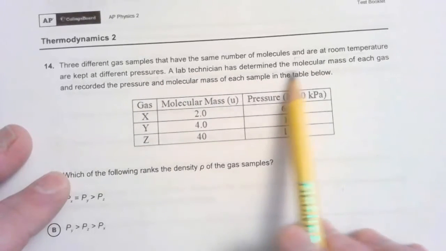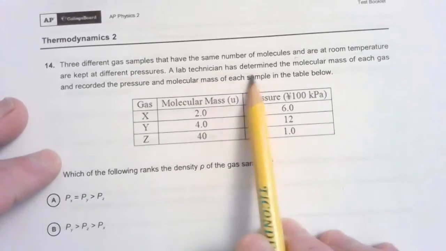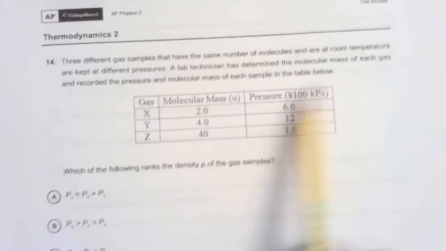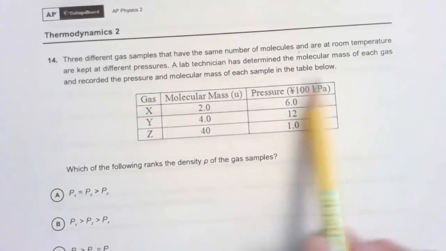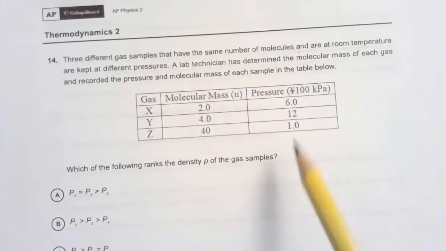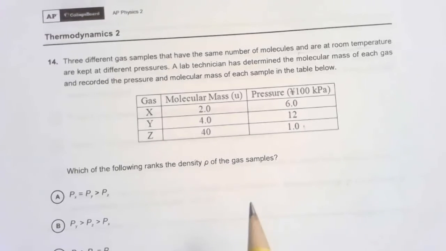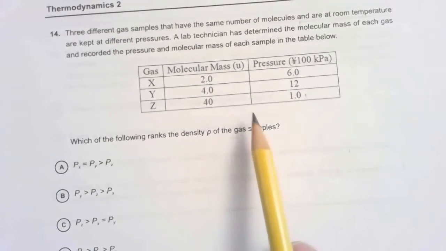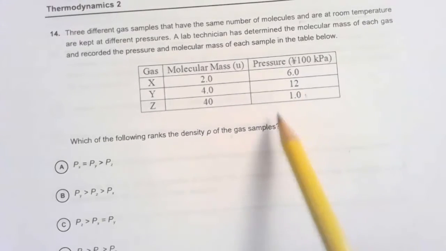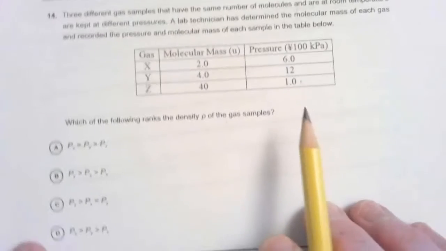A lab technician has determined that, well, if they're at the same temperature, the volumes have to be different, right? A lab technician has determined the molecular mass of each gas and recorded the pressure and molecular mass of each sample in the table below. Pressure, all right. Rank the density of the gas samples. This ought to be interesting. All right.